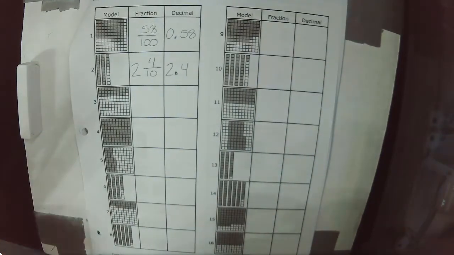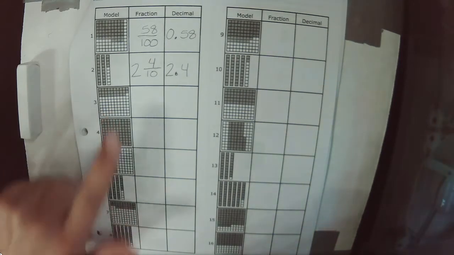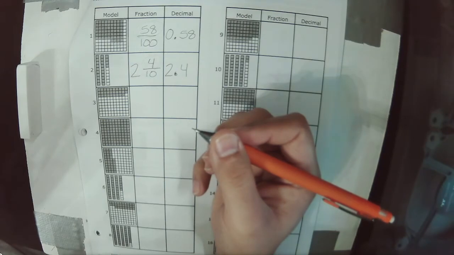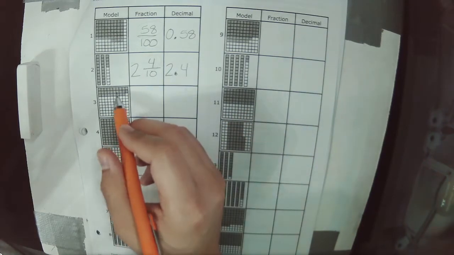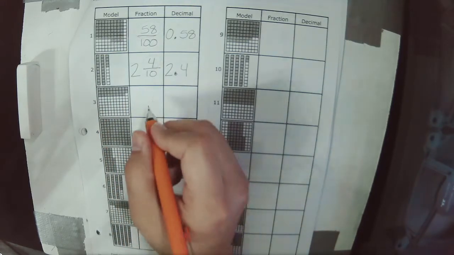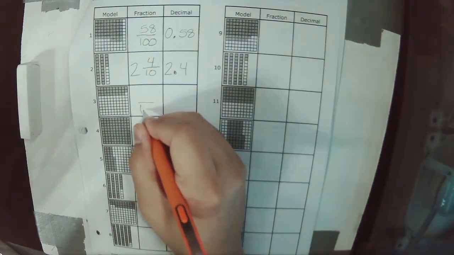All right. I think we got time for one more. Let's do one more. Number 3. We went back to the model that has all the little squares. How many little squares do they have in that model again? If I count every single one. Alexa, how many do I end up with? Wait, the total or how much are the shaded? Total. If I counted all of them. 100. So 100 is going to be my denominator.